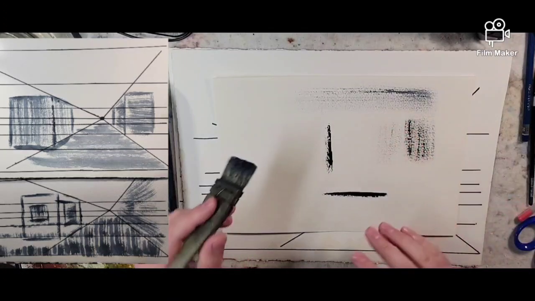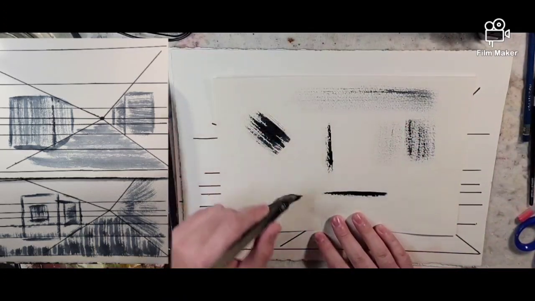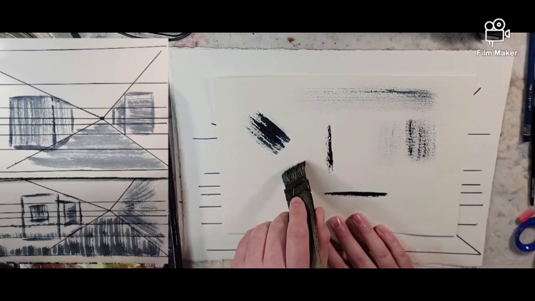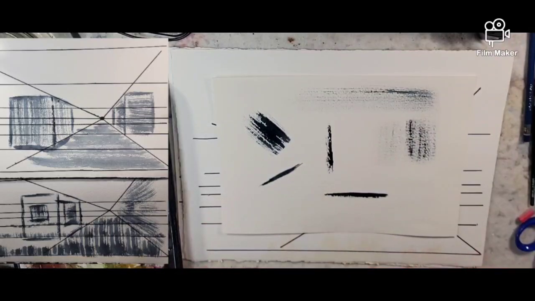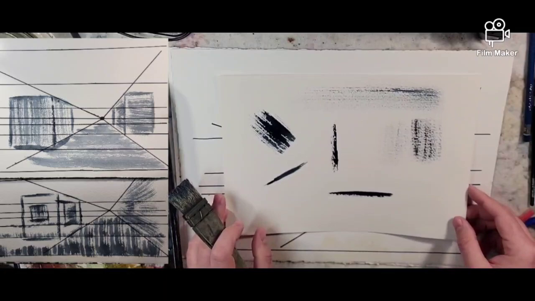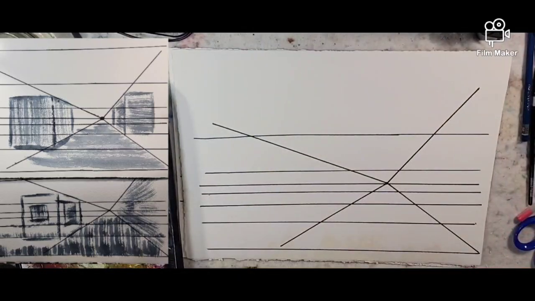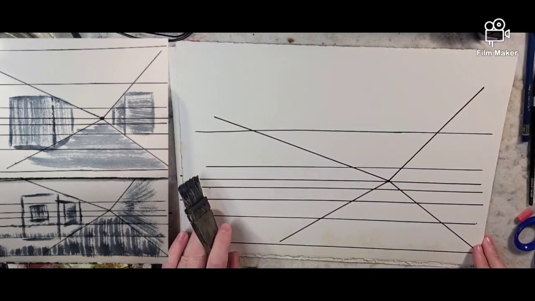We can obviously switch the brush stroke on an angle. You can take the line and go on a different angle, and you can progress from there. So what I did was I drew out a basic vanishing point perspective, and I want to demonstrate how these strokes can be utilized to create planes and depth or destroy planes and depth.